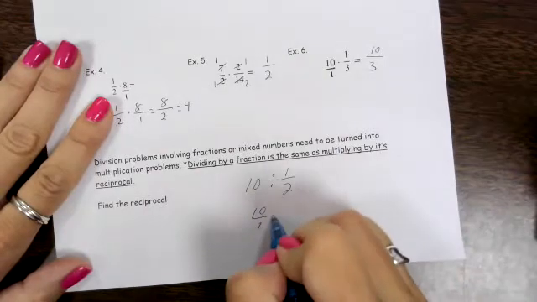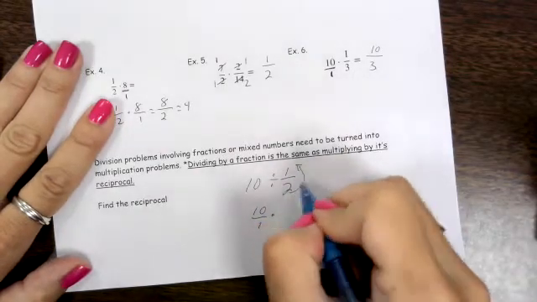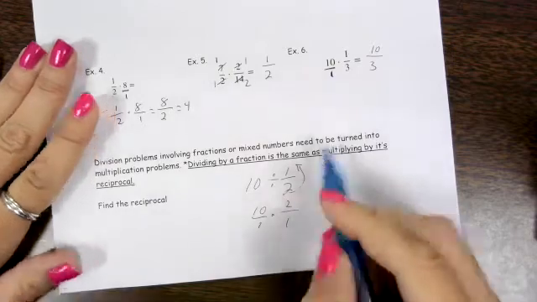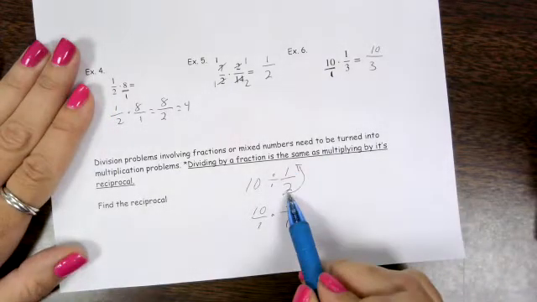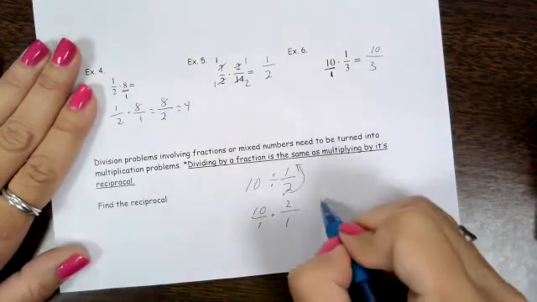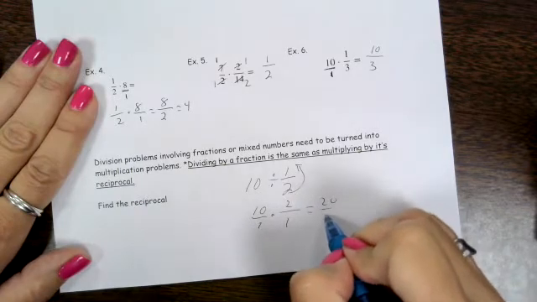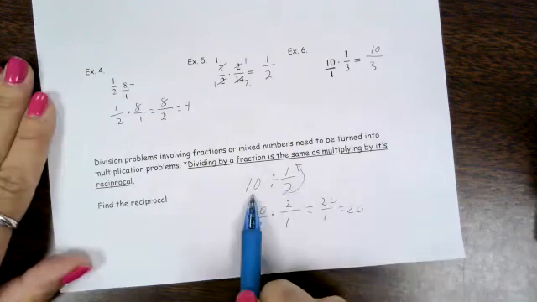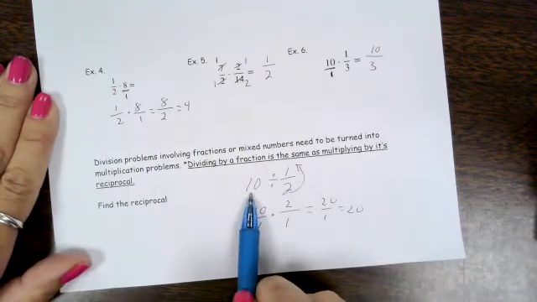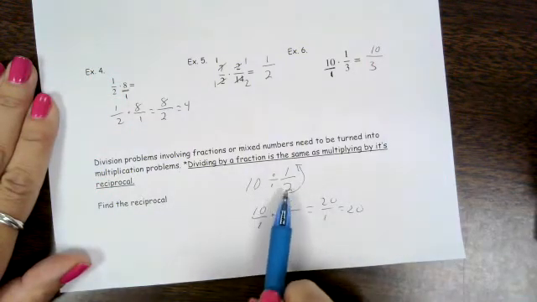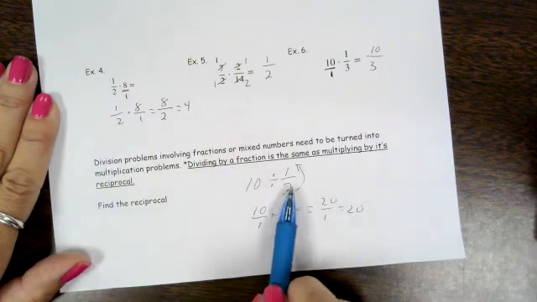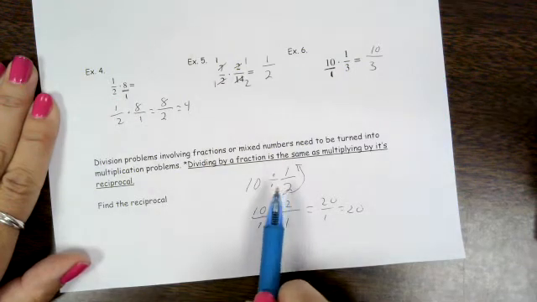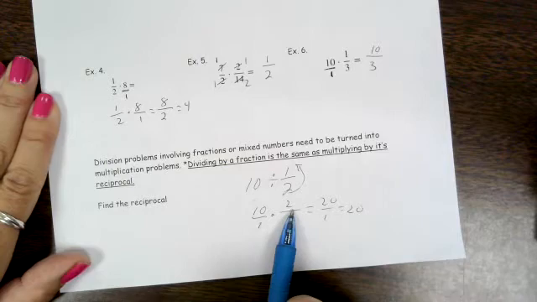So I take that 10 and I flip my second fraction. So that's the reciprocal of 1/2. So now I multiply across. I'm gonna have 20 pieces after I cut each one of those 10 candy bars in half. So order is very important. So 10 divided into halves is 10 times 2.